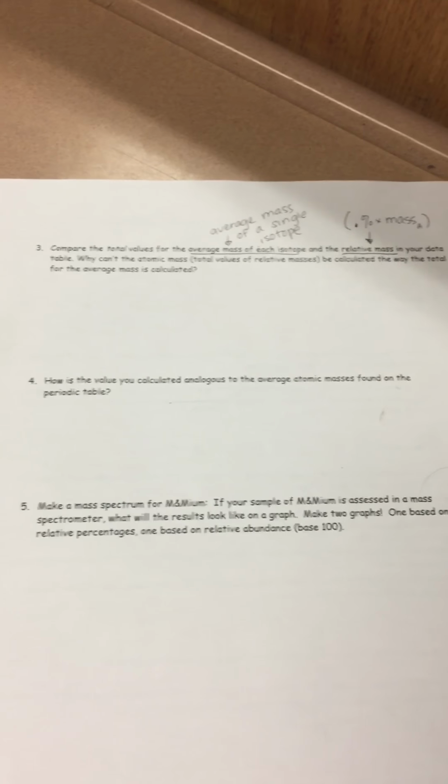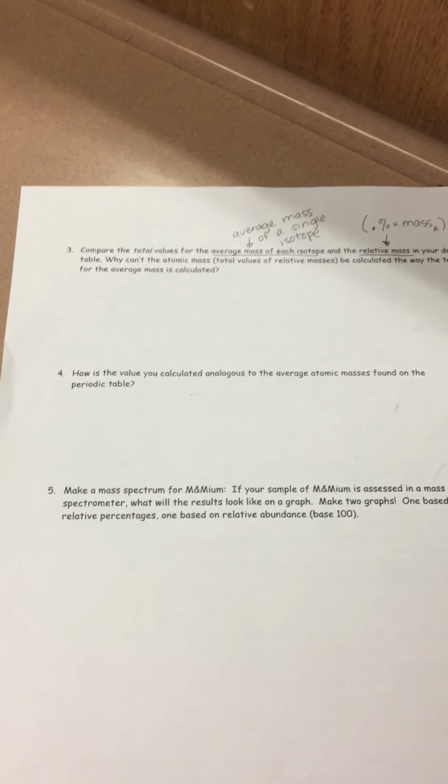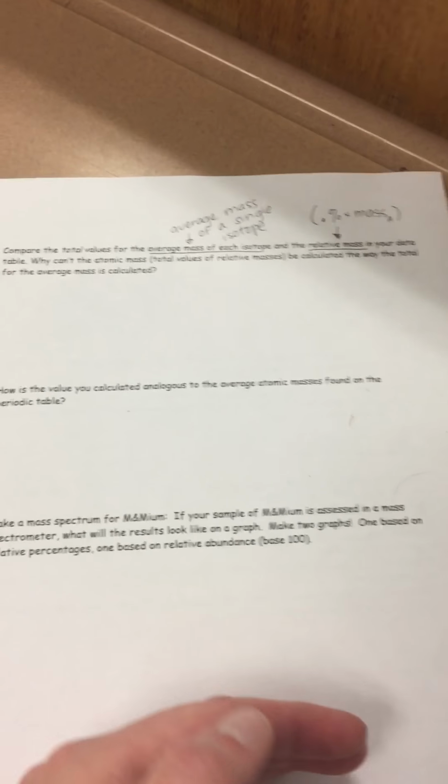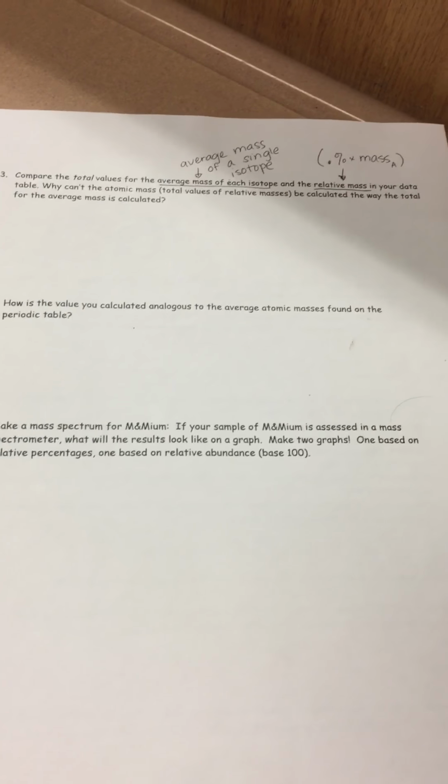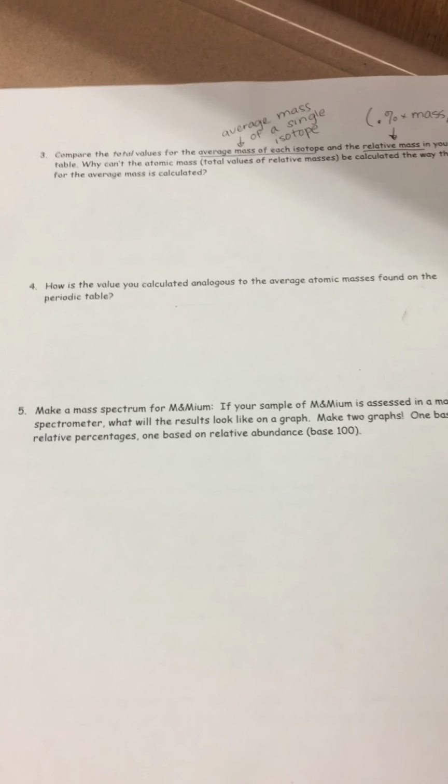Okay, and then questions 4 and 5 you guys should be able to do. For question number 5, you are doing 2 graphs. With one of them you are putting the mass of the isotopes on the x-axis, and then you are putting their percent abundances along the y-axis. For the other, you're doing relative abundance. So again, that highest percentage is assigned a value of 100, and then the other values are assigned relative to that. Use your notes to help you do those calculations. This is due tomorrow.